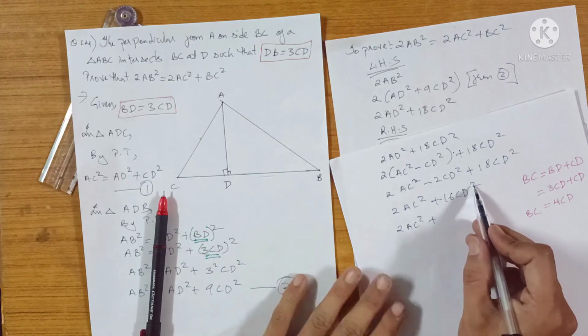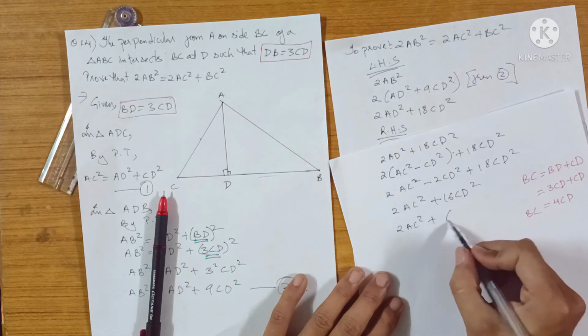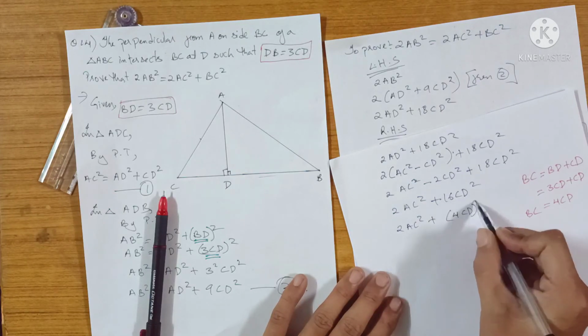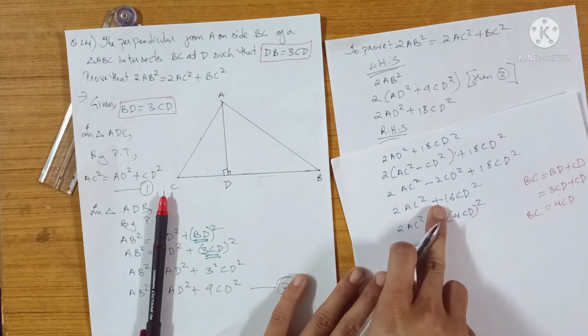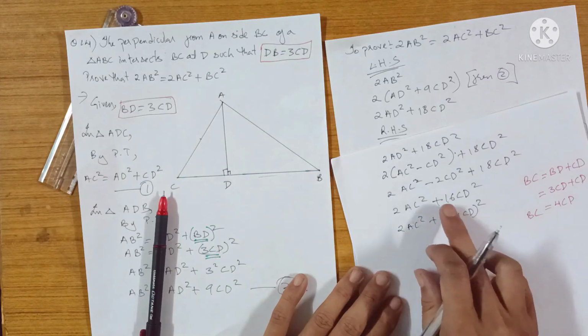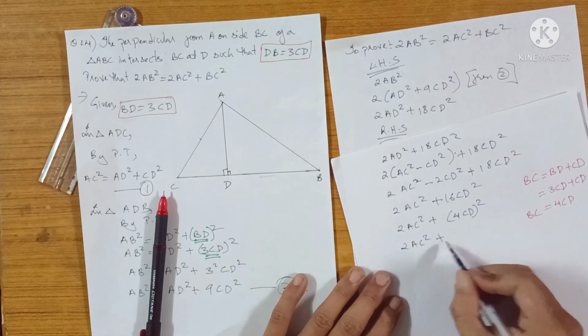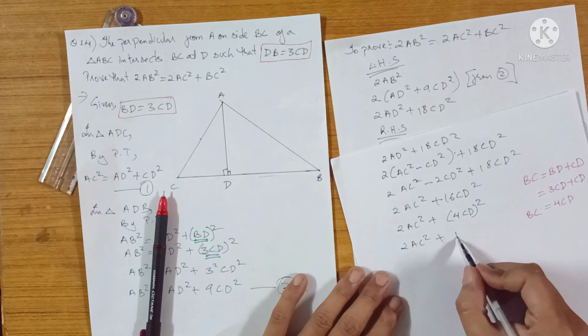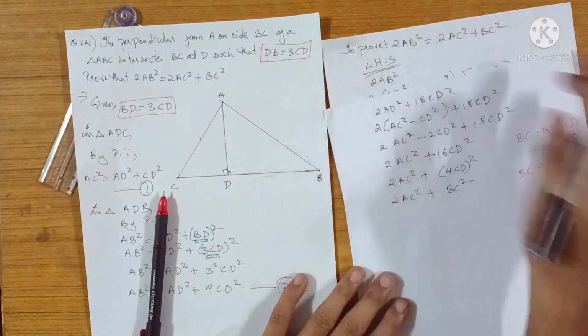This square only applies to CD. So if I want to make it a whole bracket, it will become like this, because if I open the bracket now, it will become 4 square CD square, and 4 square will become 16, and then CD square, right? So instead of 16 CD square, I can write 4 CD whole square. So 2 AC square plus, instead of 4 CD, I can write BC, which is the right hand side.